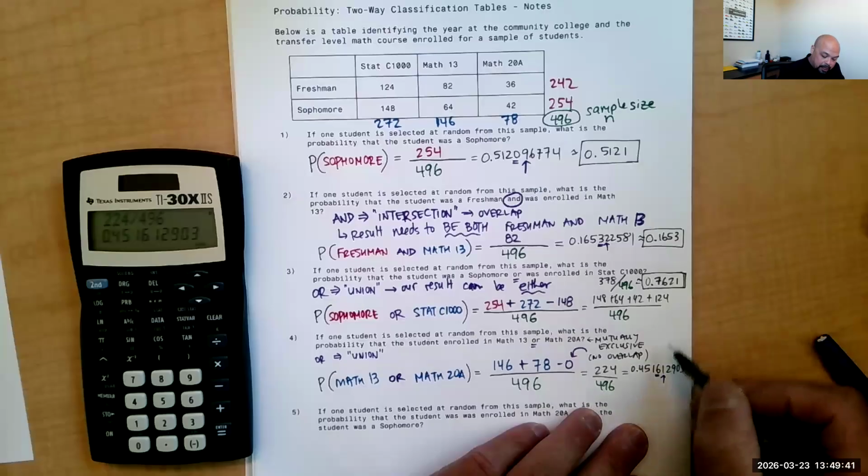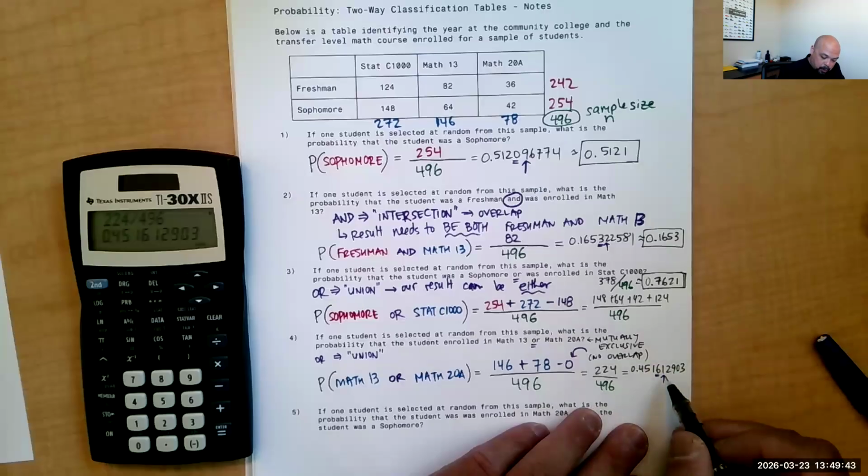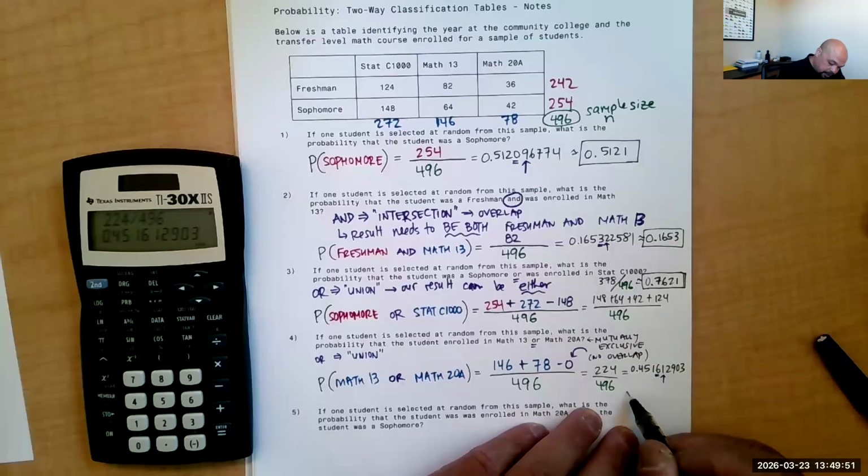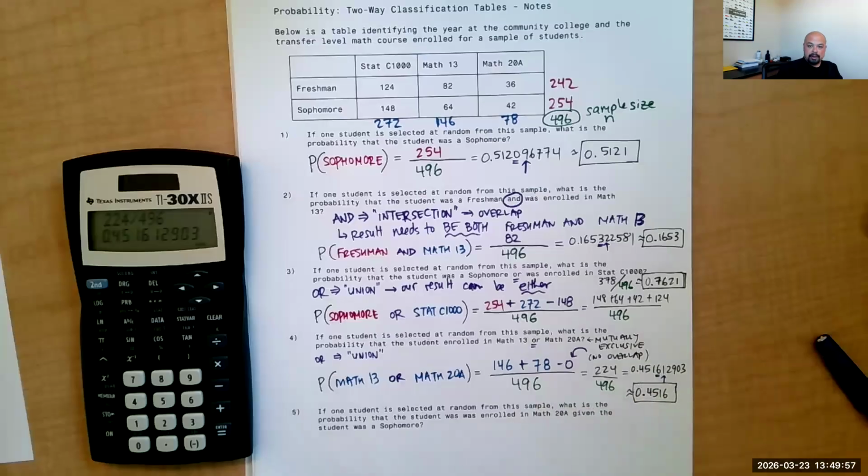When it's 5 or bigger in that value to the right, we round up, we bring that digit up by 1 unit. 4 or below, 4, 3, 2, 1, 0, that digit stays the same. So as our rounded value, 0.4516. There's my rounded probability for picking a student that's either Math 13 or Math 20.